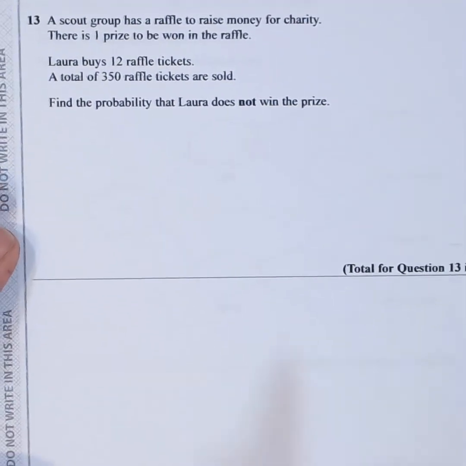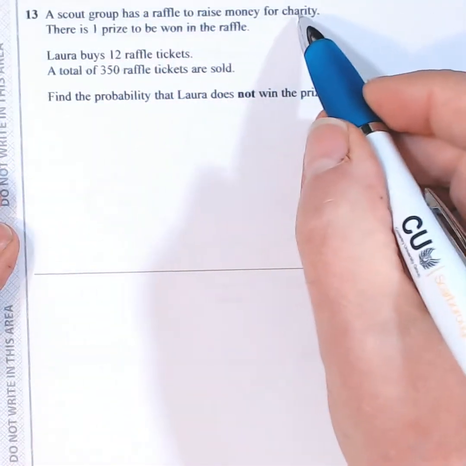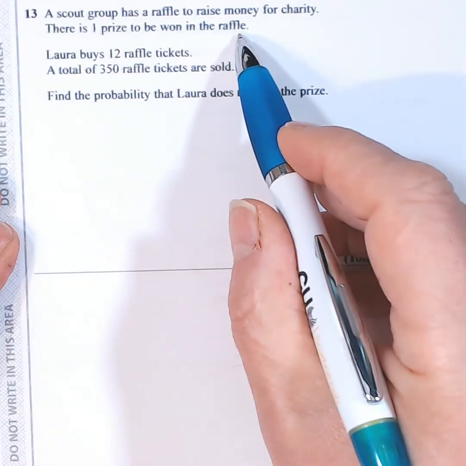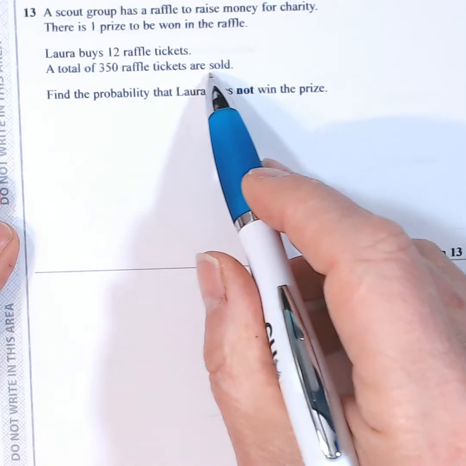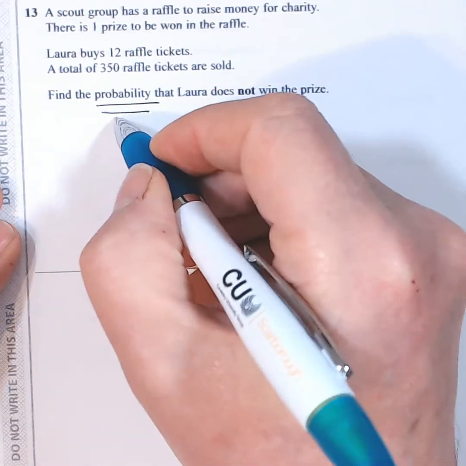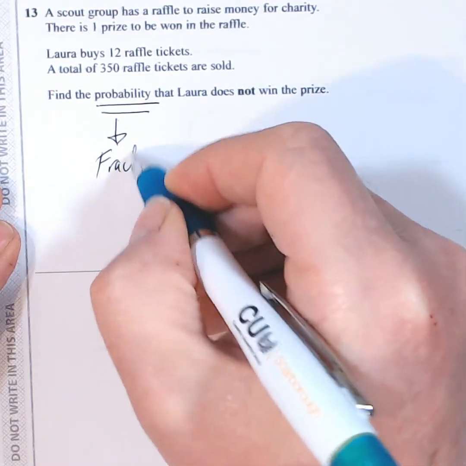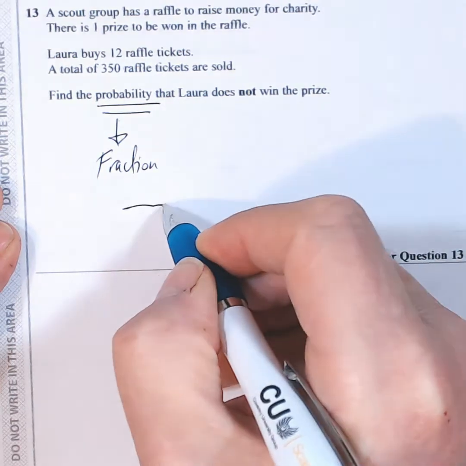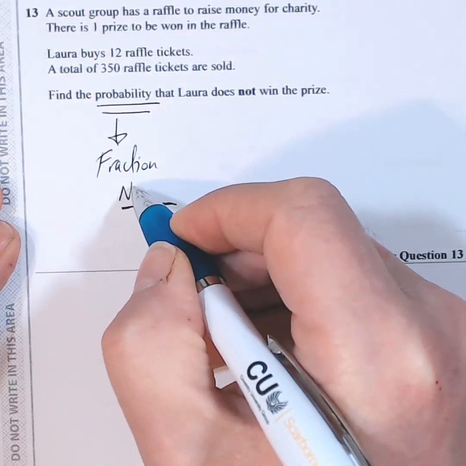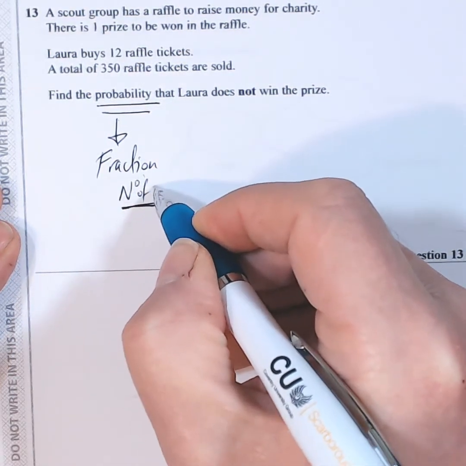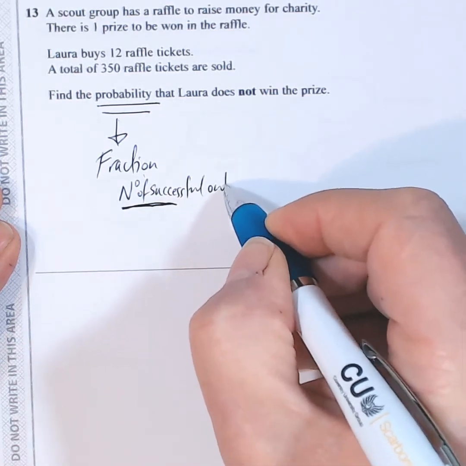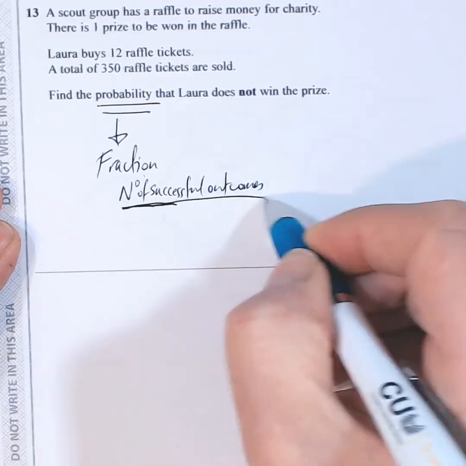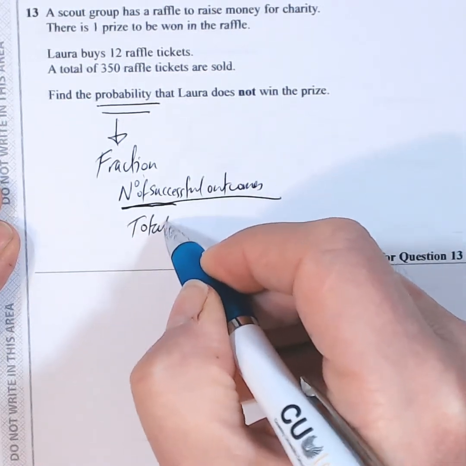Okay, so this question talks about they're having a raffle and there's one prize to be won. She buys 12 raffle tickets and there's a total of 350. Find the probability. Well, as soon as you see that word probability, very often in exams you're thinking of a fraction, and basically the fraction is the number of successful outcomes over the total number of outcomes possible.